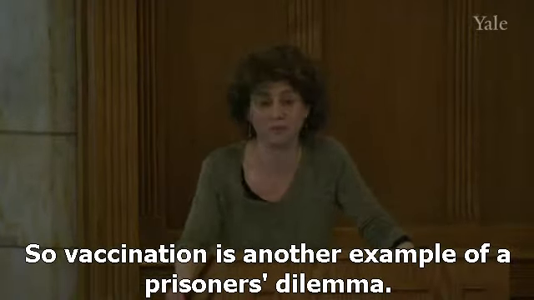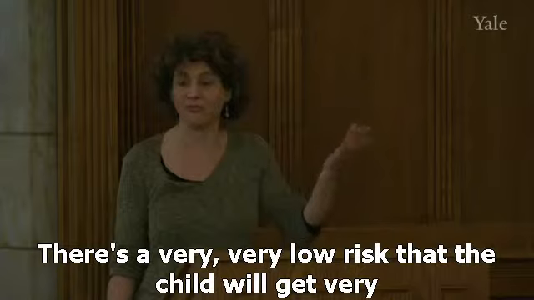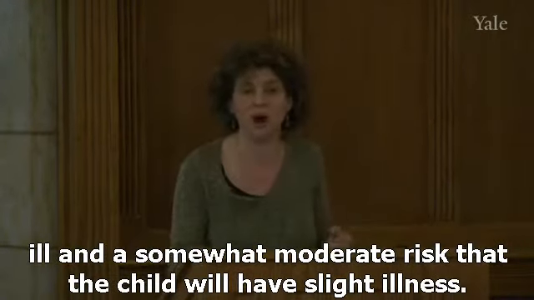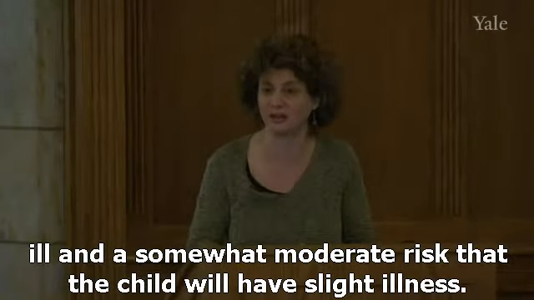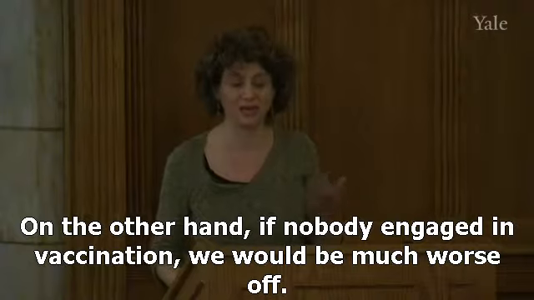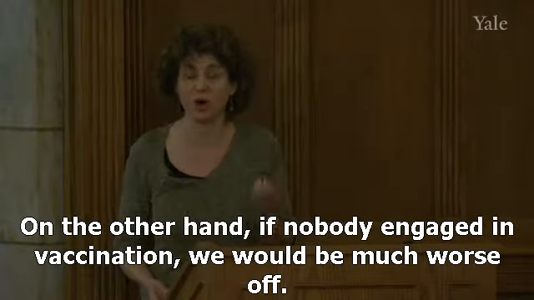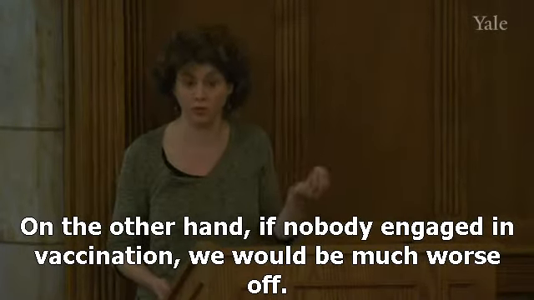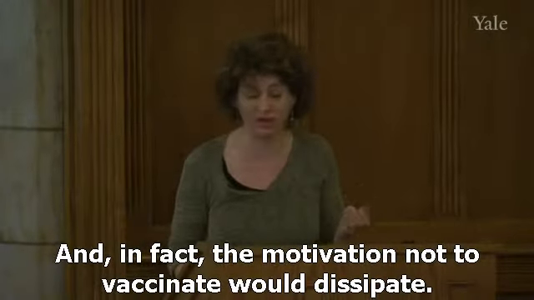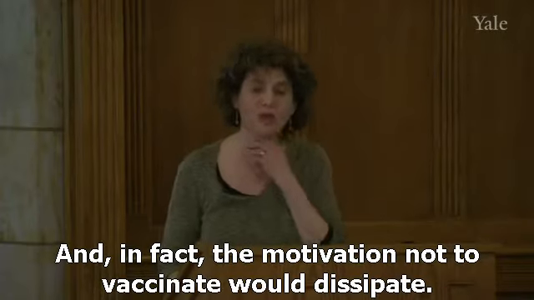There's a certain low risk associated with vaccinating your child or yourself against a disease. There's a very, very low risk that the child will get very ill and a somewhat moderate risk that the child will have slight illness. On the other hand, if nobody engaged in vaccination, we would be much worse off. And in fact, the motivation not to vaccinate would dissipate.